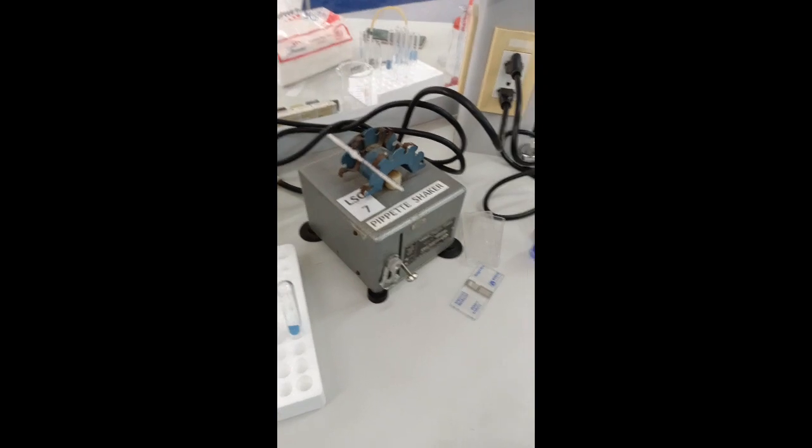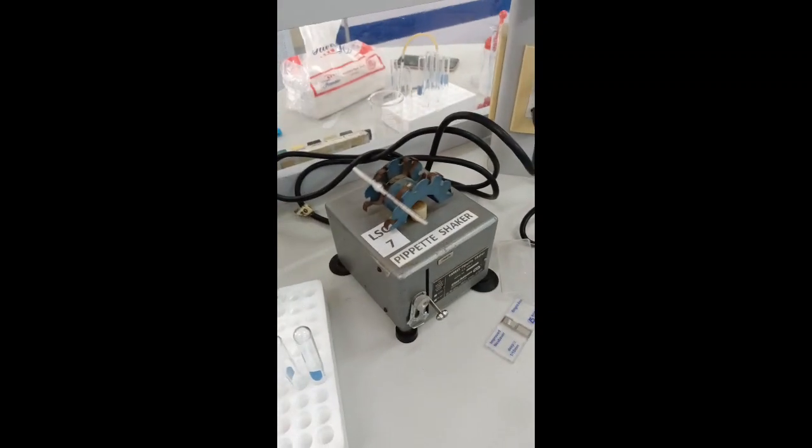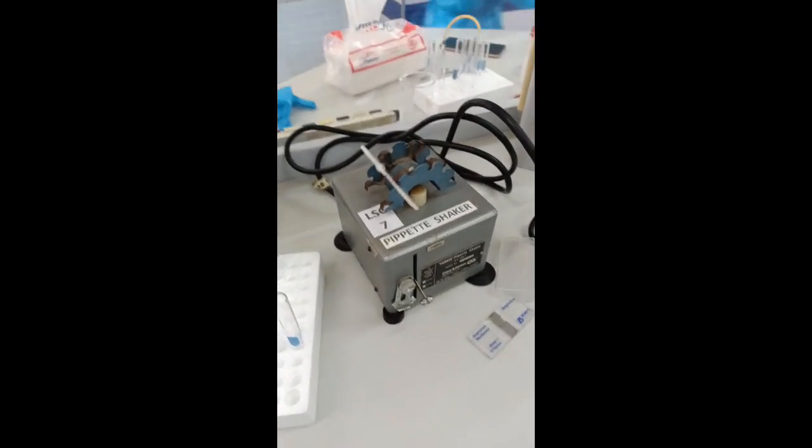Now load the pipette on the pipette shaker or manually mix it for 2 minutes.